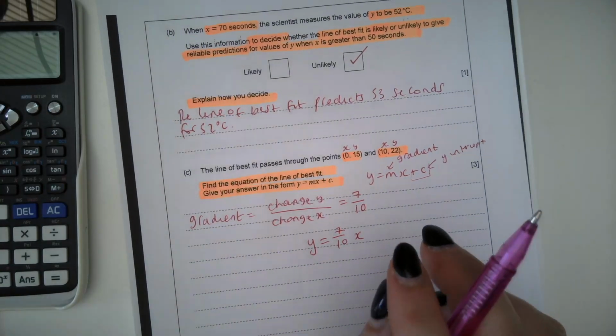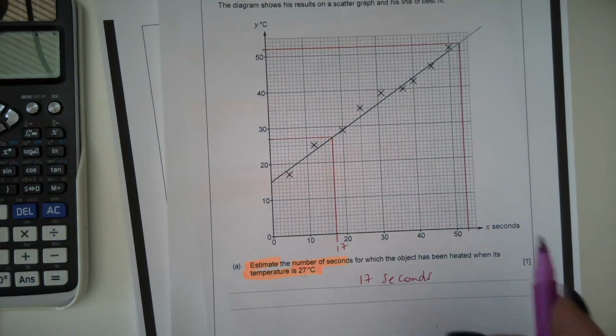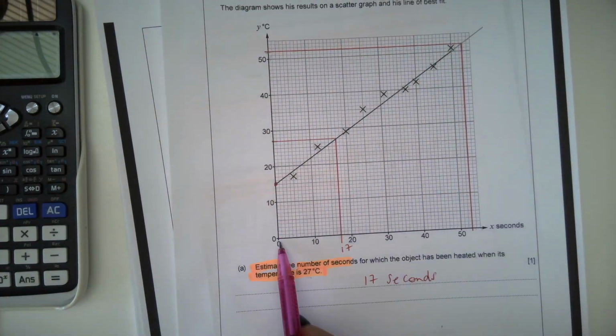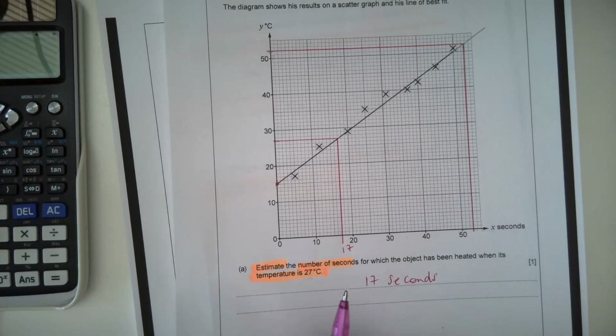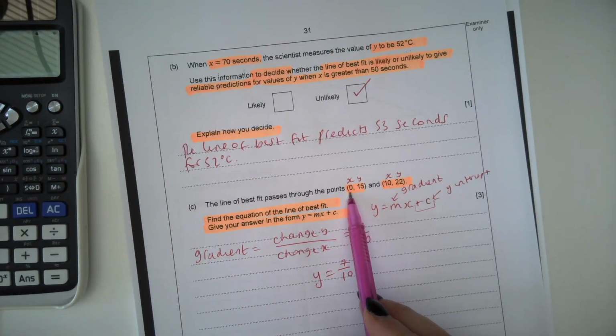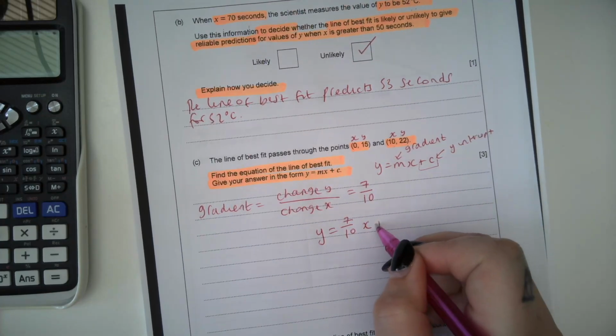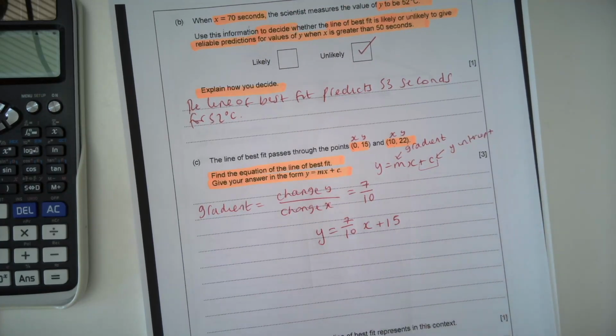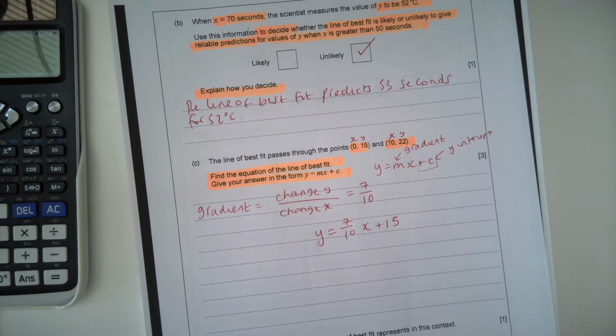Our y-intercept, guys, happens when x is 0, so this point here. So we can either read it off the graph as 15, or we could recognise that they gave it here as a coordinate. When x is 0, y is 15. So plus 15, and that's the equation of our line of best fit.